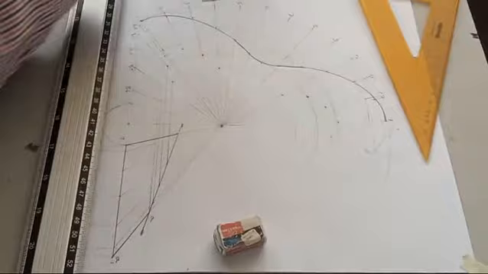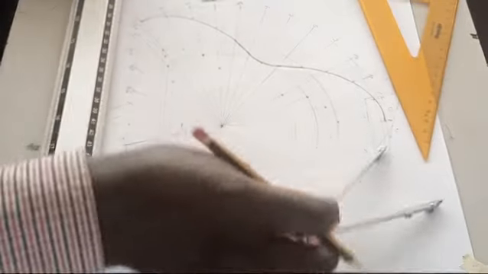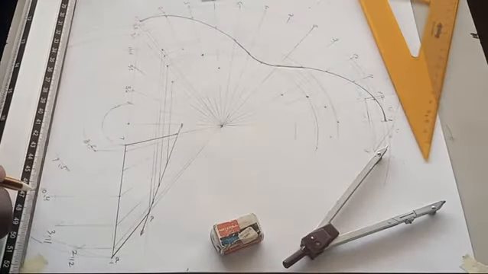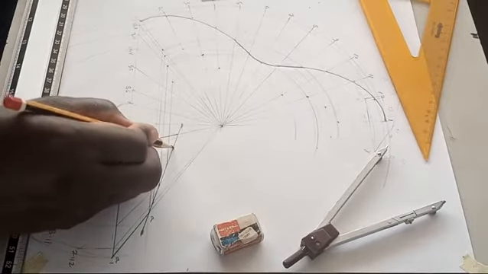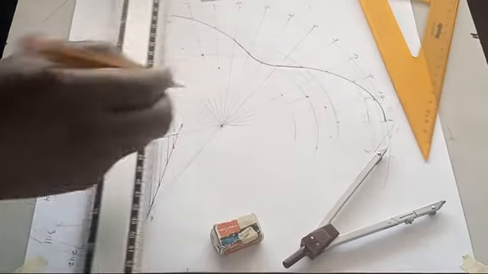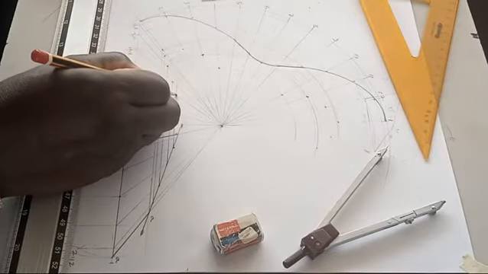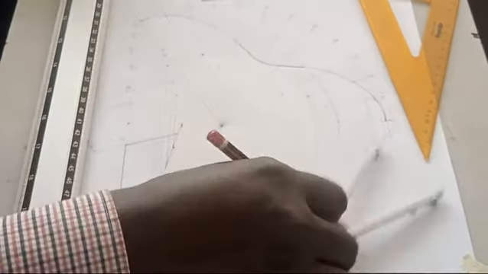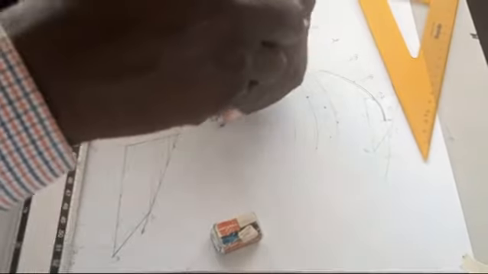Now the next one is 9 and 5. This point. Take it to meet 9 and 5. This is 9 and 5 here. This point. Extend to that point.